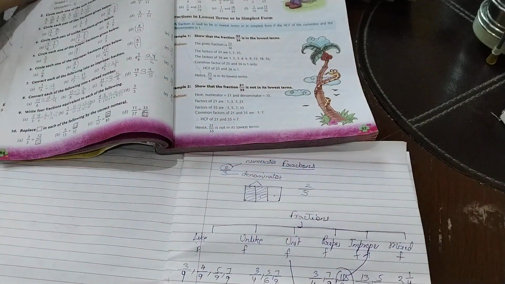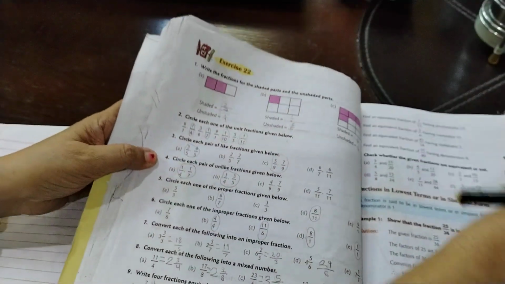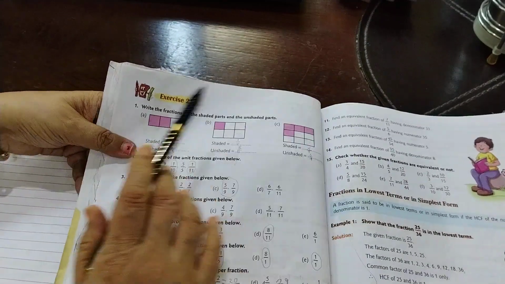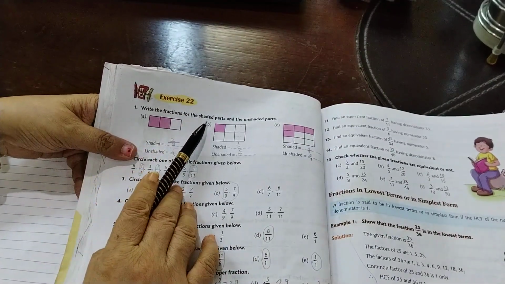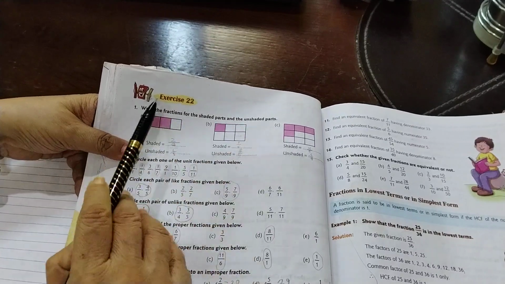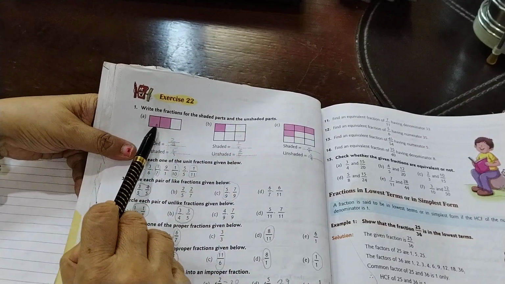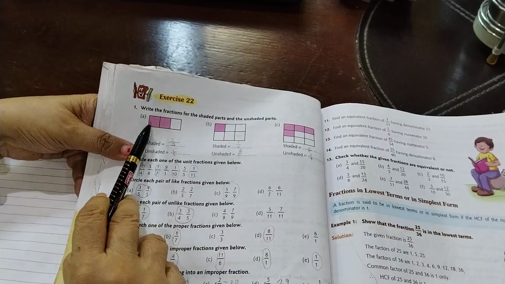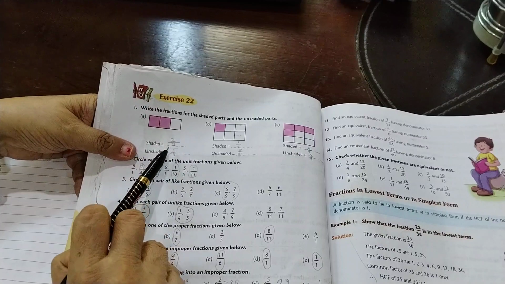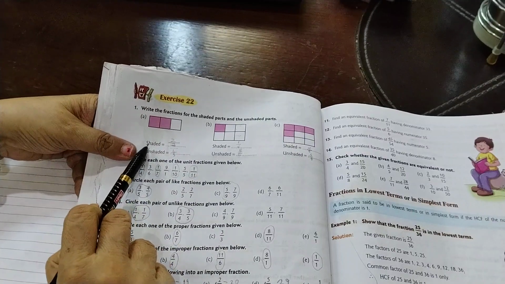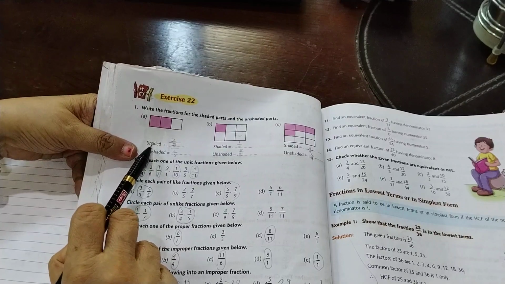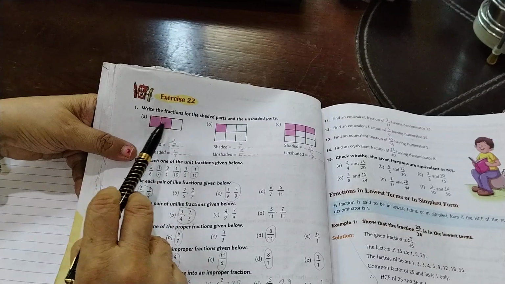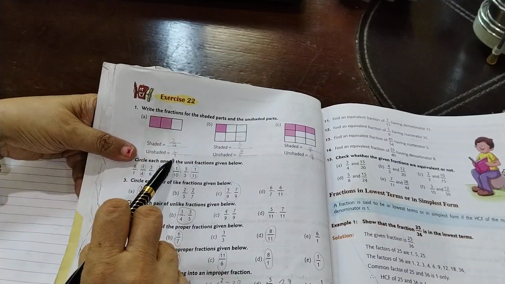Shall we start solving the problems? So the first one, it's very easy. Write the fractions for the shaded parts and the unshaded parts. How many are shaded parts? 2. So 2 by how many total parts? 3. So 2 by 3. So this is the answer for the fraction for shaded part. Unshaded part, 1 by, again, total number of parts, 1 by 3.